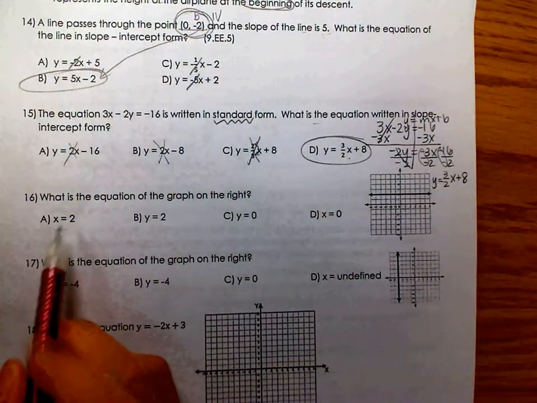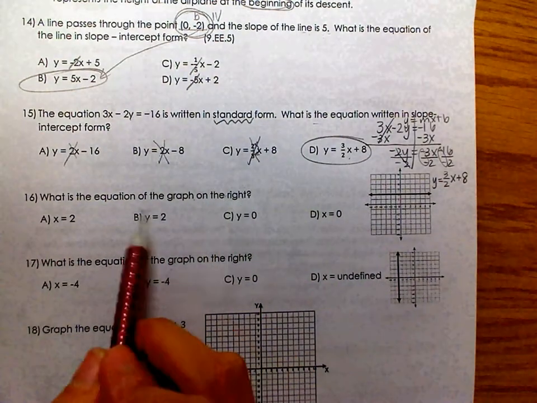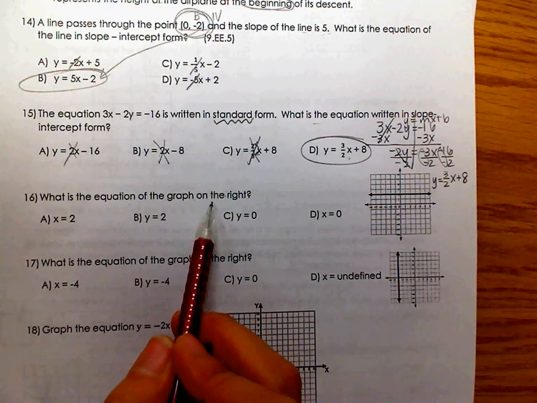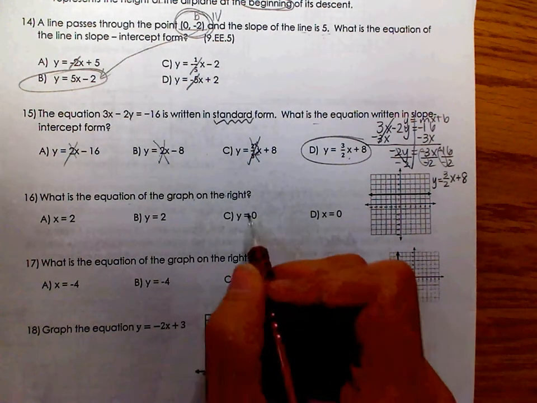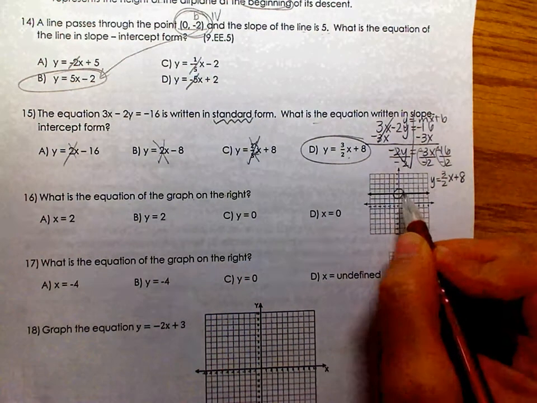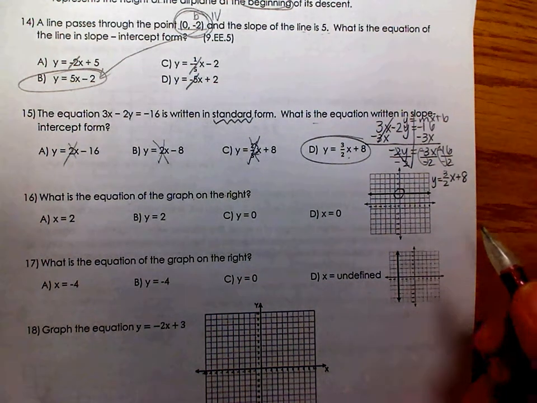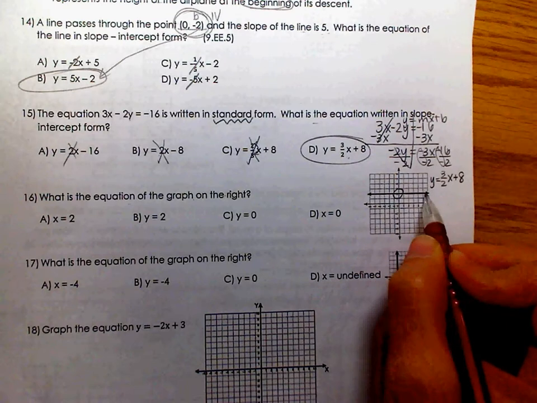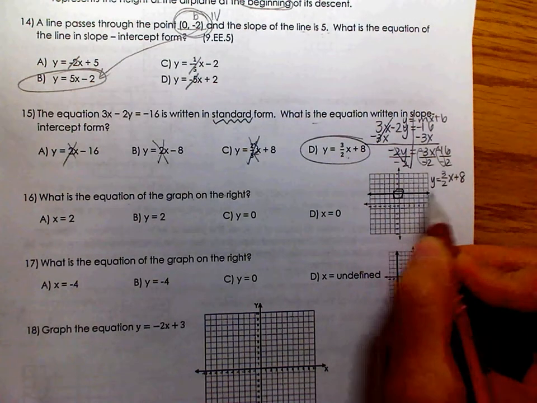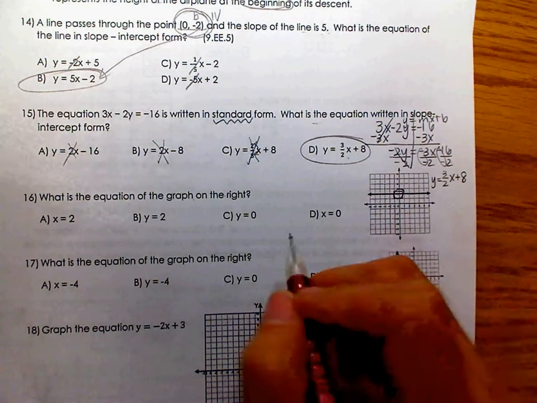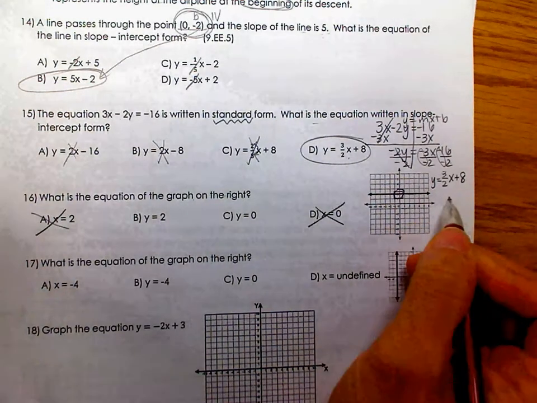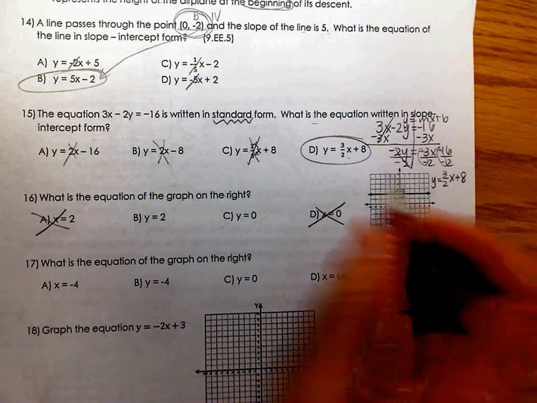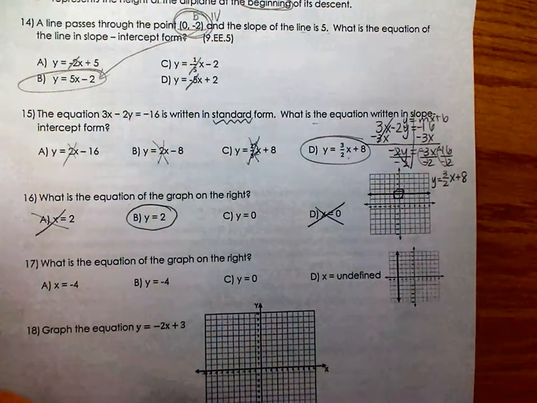Number 16. What is the equation of the graph on the right? I know a lot of you get this confused, and I understand that. This happens every year. But think about where it crosses, which axis it's crossing. It's crossing the y-axis at 2. I know it looks like the x-axis, but it's not. So let's not use the x's. It crosses the y-axis at positive 2, so the equation of that line is y equals 2.